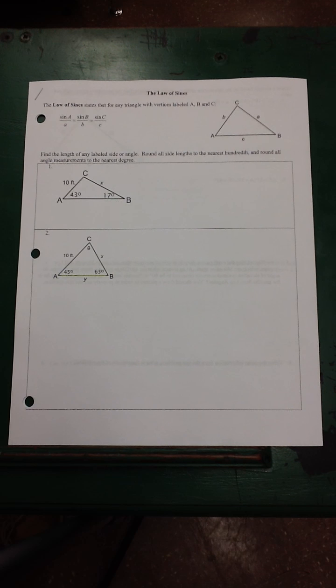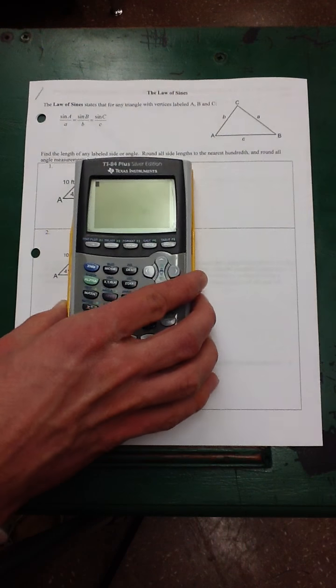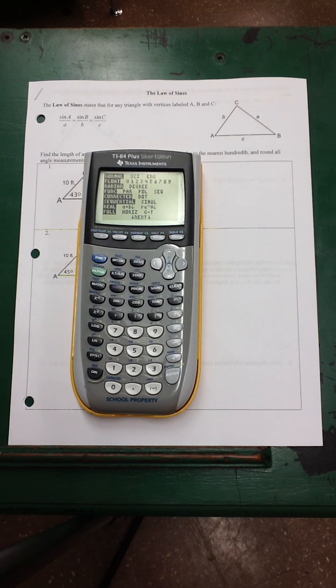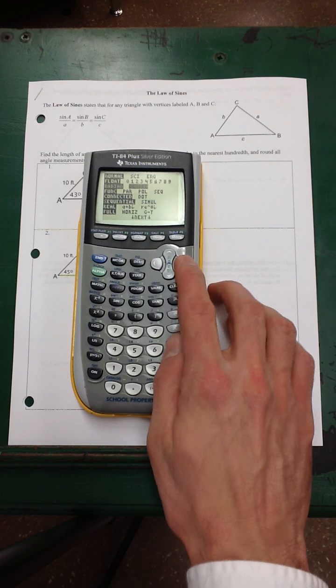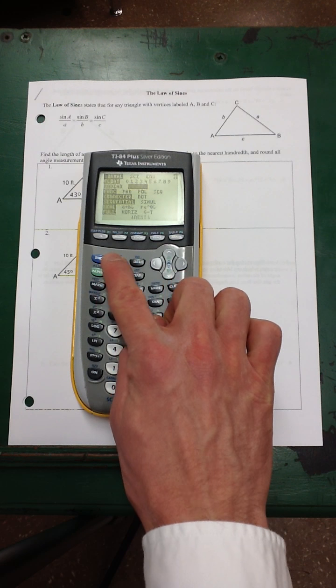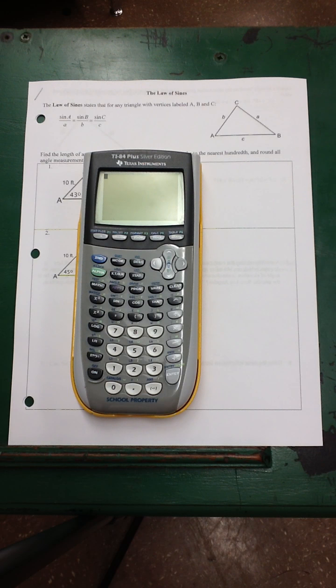But before we get any further, this is completely, totally essential. Take your calculator. Press mode. You need to be in degrees. If you're not in degrees for these problems, you're going to miss every single problem. So you go down to degree, press enter, and then you can quit, which would be second and quit. There you go. Now we're ready to start.